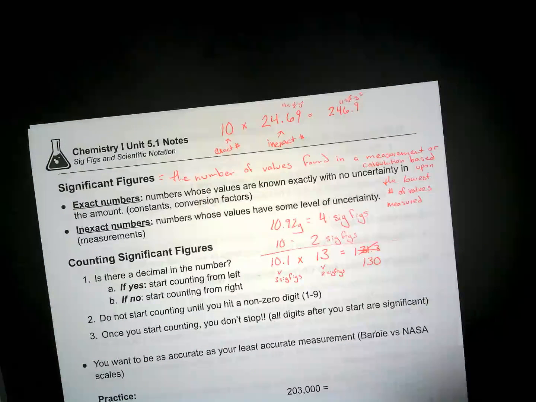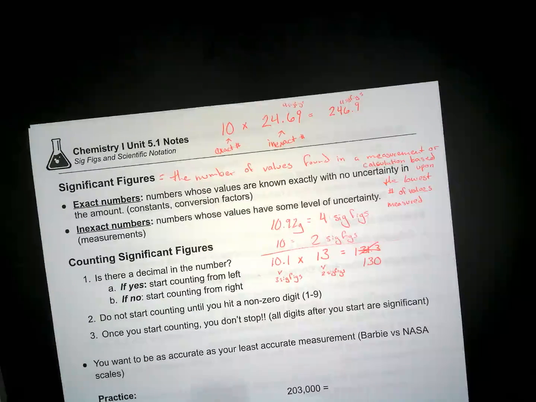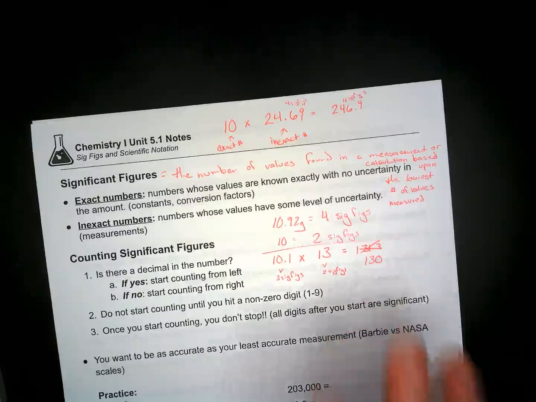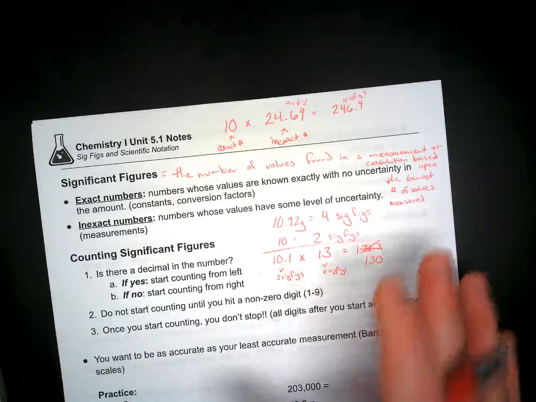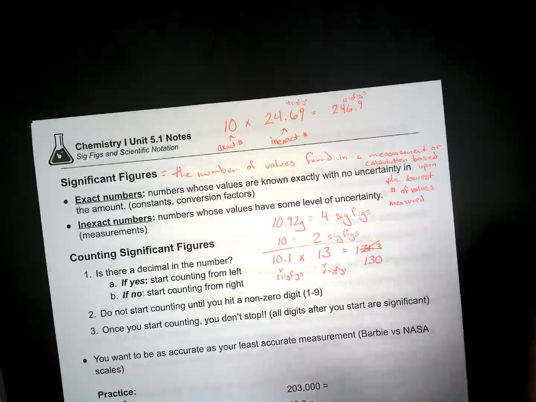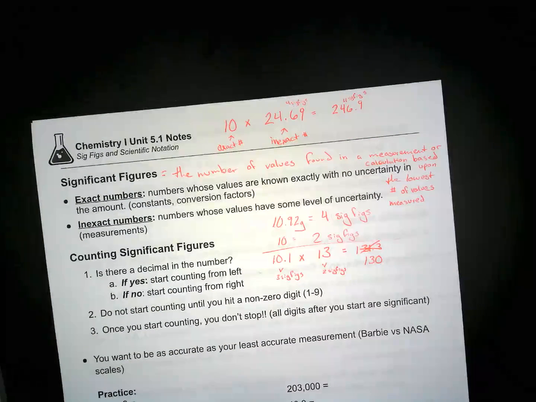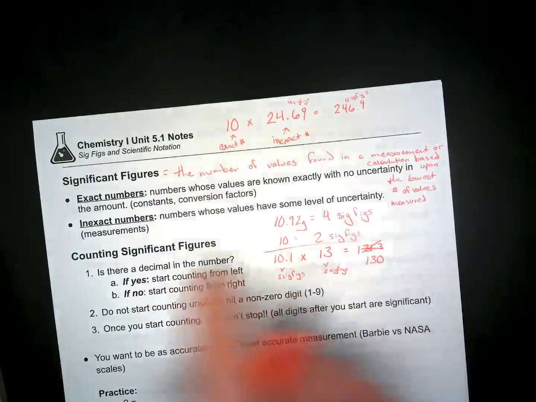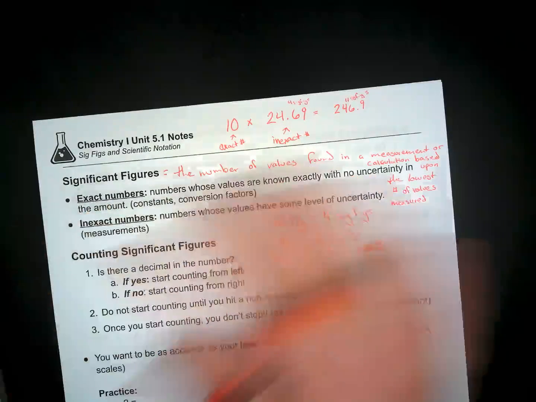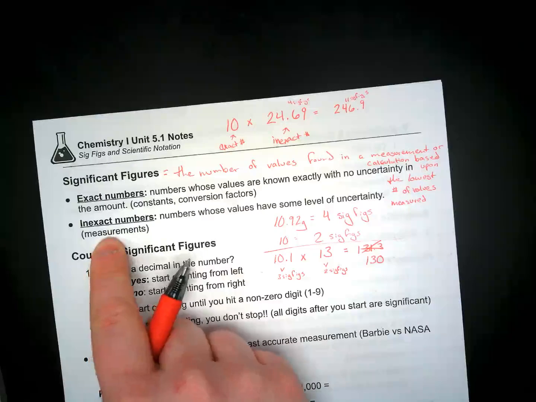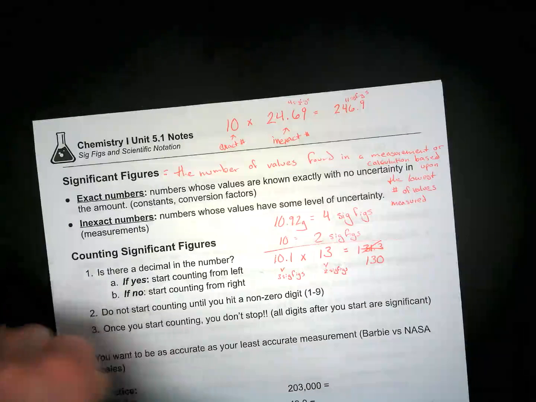And we'll continue practicing this, especially in Unit 5.2. And if I'm confusing you further and boring you right now, I apologize, but this is stuff you need to know and stuff you really got to lock in. So again, exact numbers, we do not use those when we're counting sig figs. Inexact numbers, that's what we use to count sig figs.